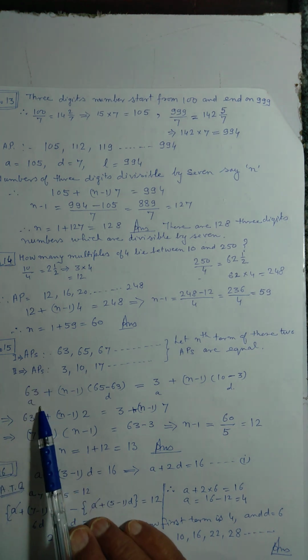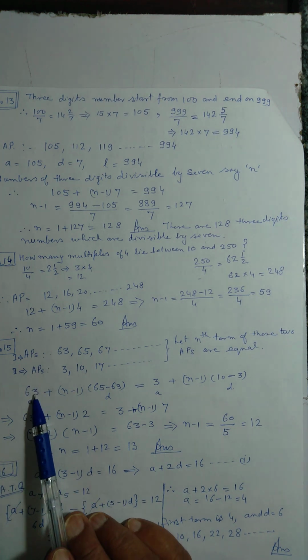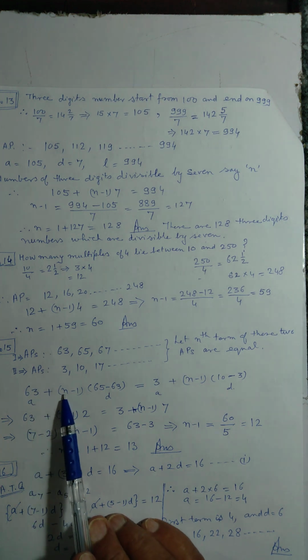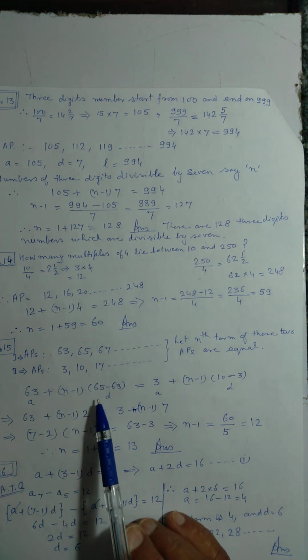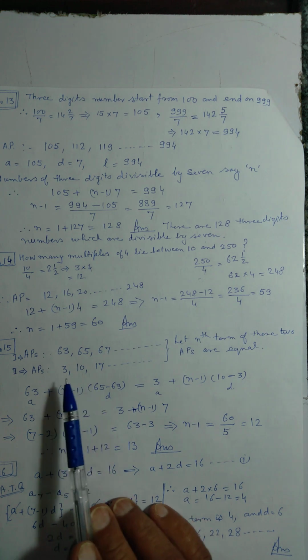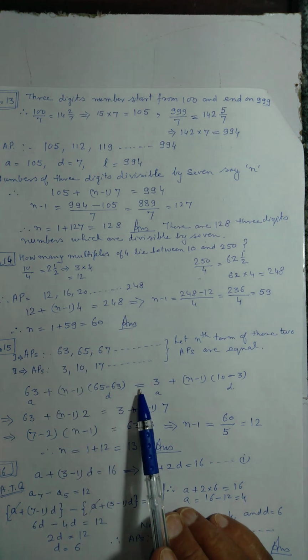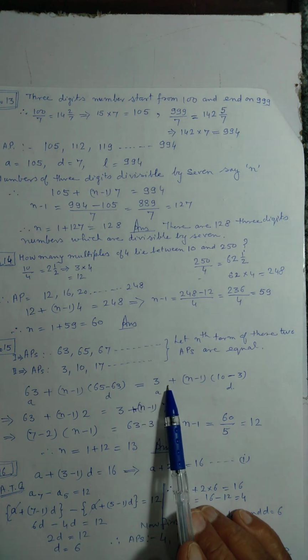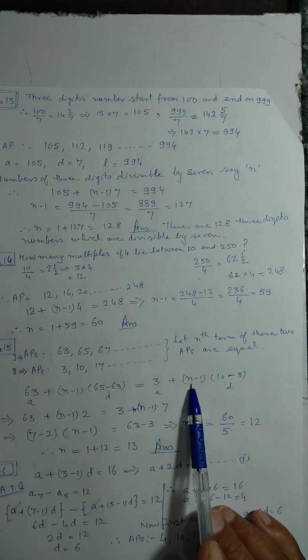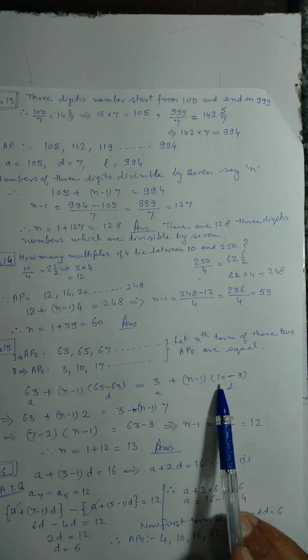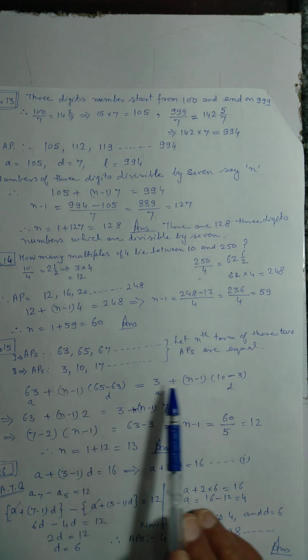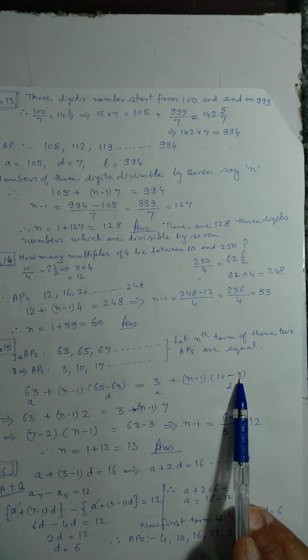from the first AP, you see 63 is the first term. So 63 plus n minus 1 into common difference, which is 65 minus 63, that is d, equal to 3 plus n minus 1 into common difference, that is 10 minus 3. I have mentioned here 10 minus 3.